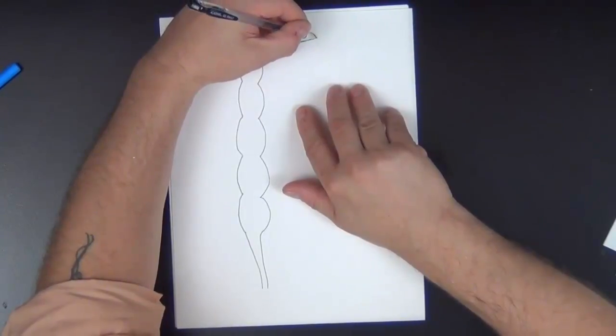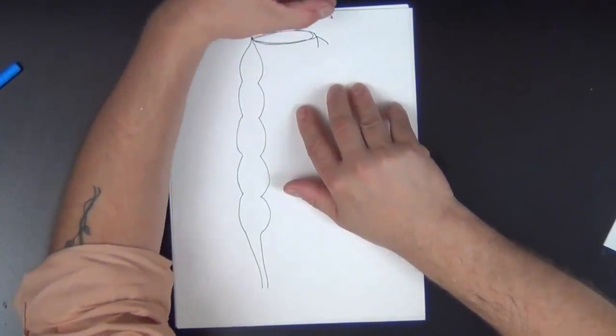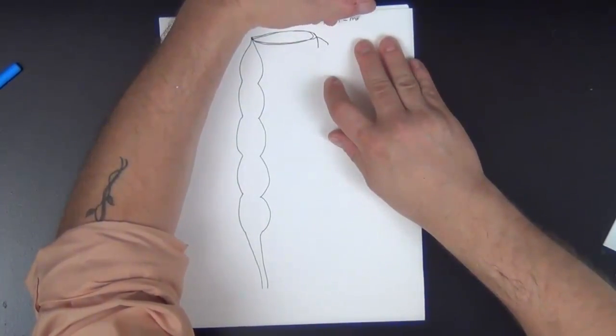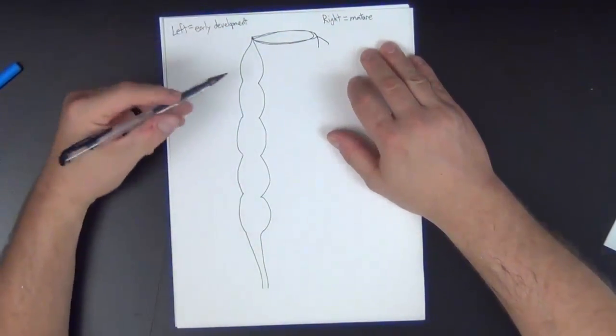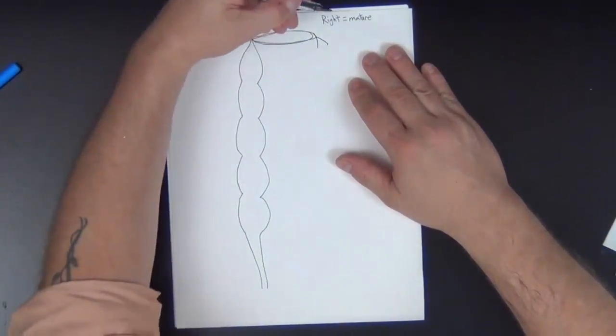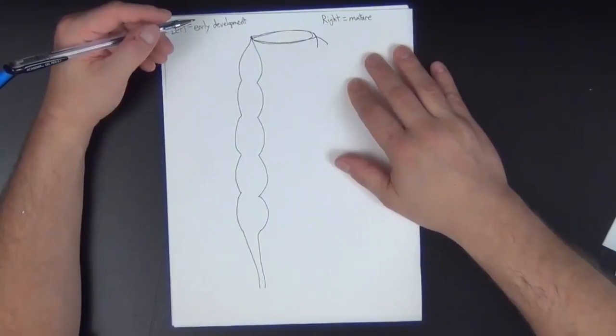This is where we're going to have the mature structures. So on the right, I'm going to kind of show what structures on this side form on this side, although keep in mind it's all happening together on both the left and the right.